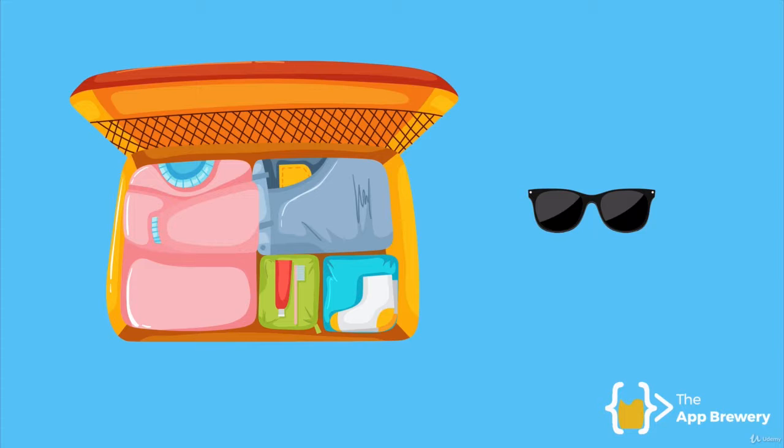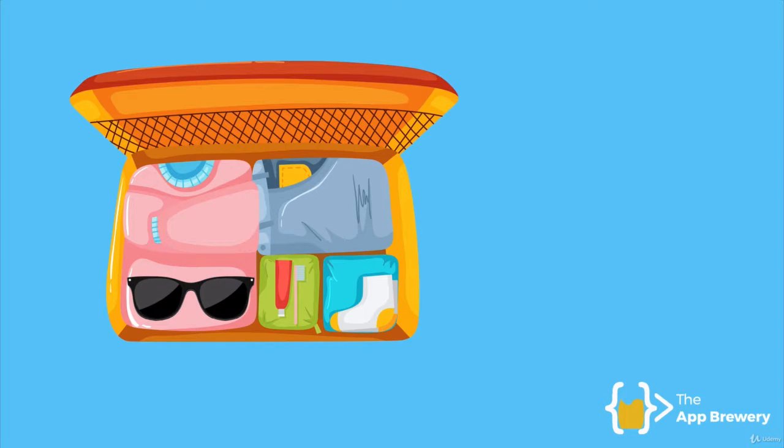Say if I'm going somewhere that's quite warm, I might add a pair of sunglasses. So it's only the changes that I'm making to my suitcase that get put into the suitcase. And this means I save myself a lot of time. Instead of packing my suitcase from scratch, I'm only adding the changes that I need for a particular destination. And this is how hot reload and hot restart works.